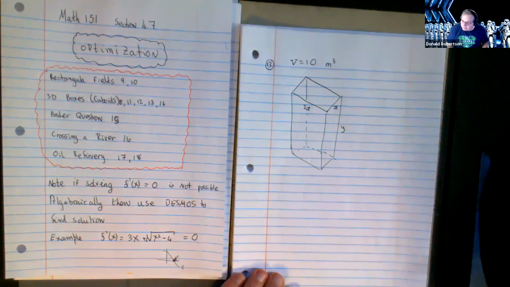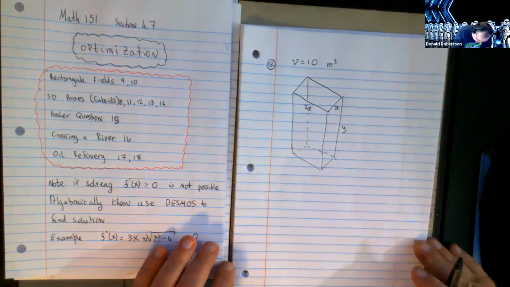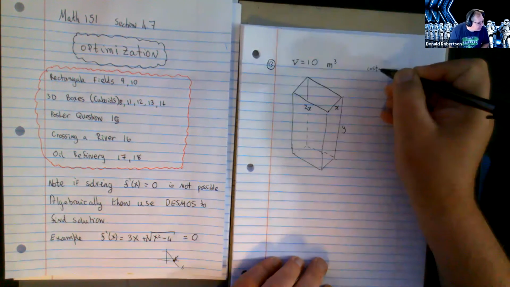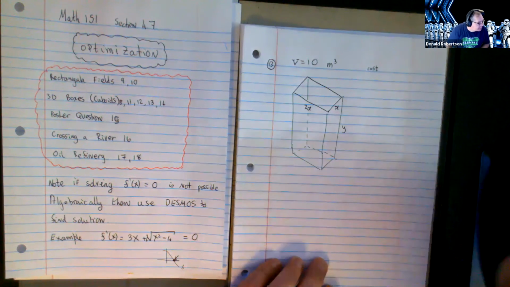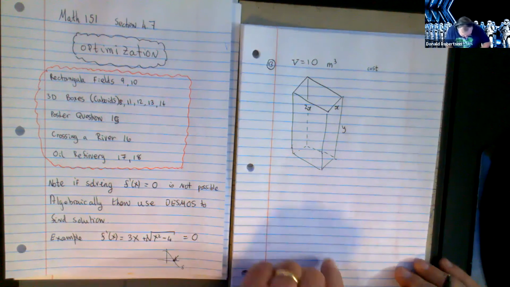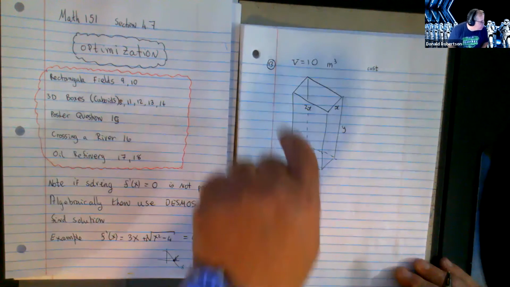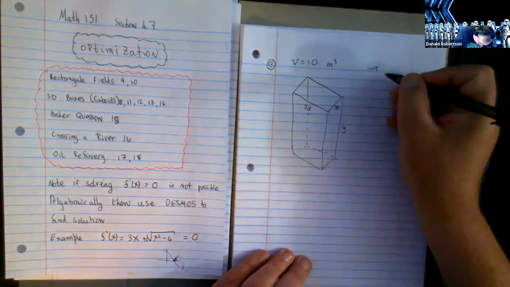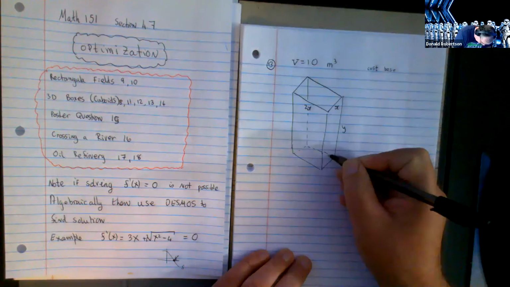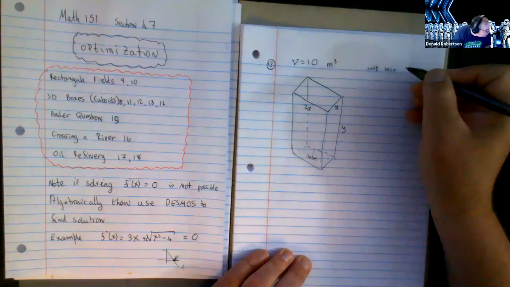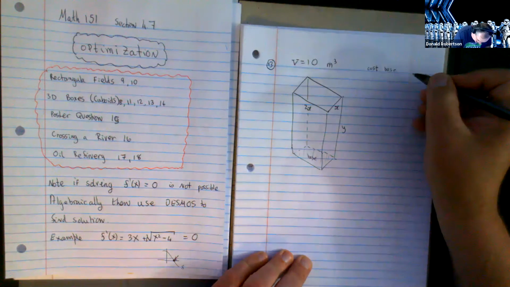So far, so good. Now, it adds one more layer to the puzzle. It says here, oops, got to get this stuff out of the way. The cost of the material that you use to make it is different depending on what you've got. The cost of the base, this bit here, that stuff costs $20 a square meter.